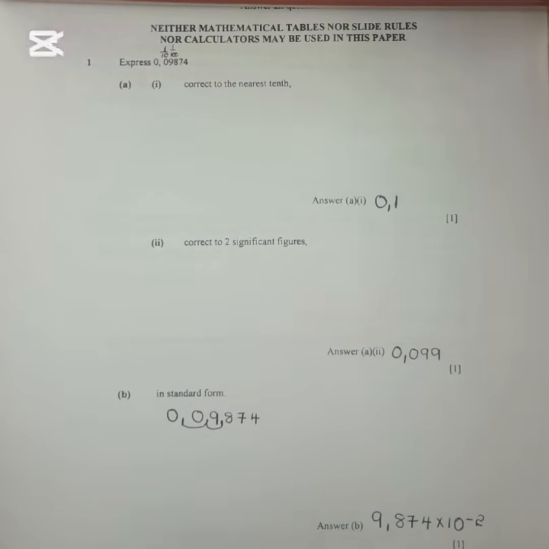Let us now move on to number 2. So number 2a, express 1225 as a product of its prime factors. So we are going to use the division method. We need to find the lowest prime number that divides into 1225. So it is going to be 5.